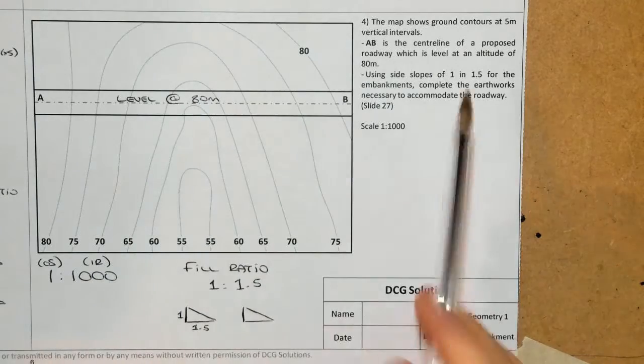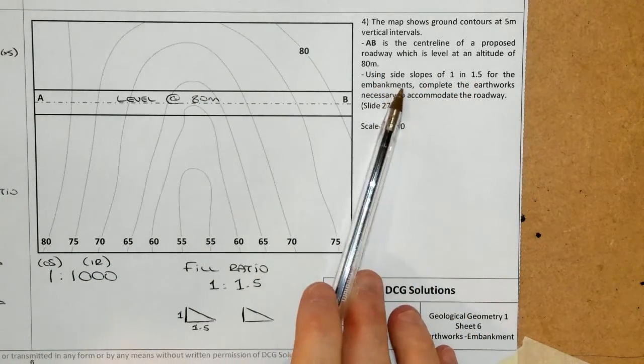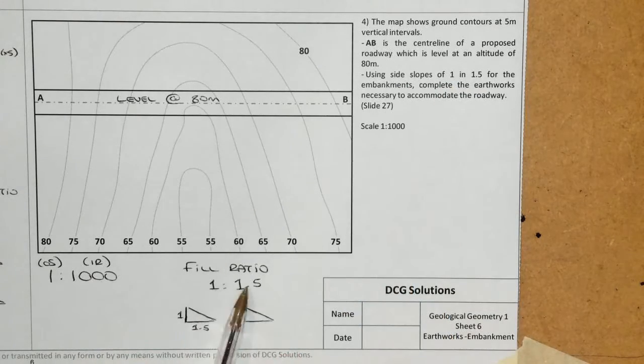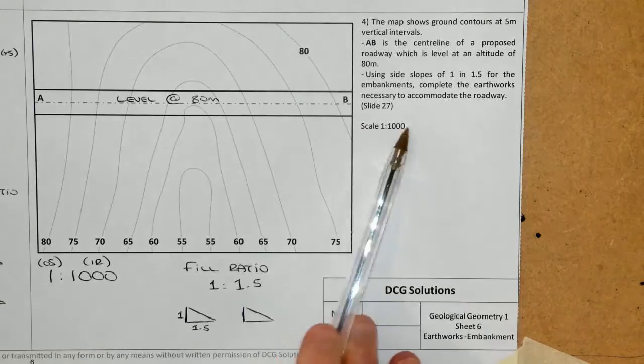Okay, and then it says using side slopes of 1 in 1.5 for our embankment, so our fill ratio is 1 is to 1.5. Complete the earthworks necessary to accommodate the roadway, and our scale is 1 is to 1000.